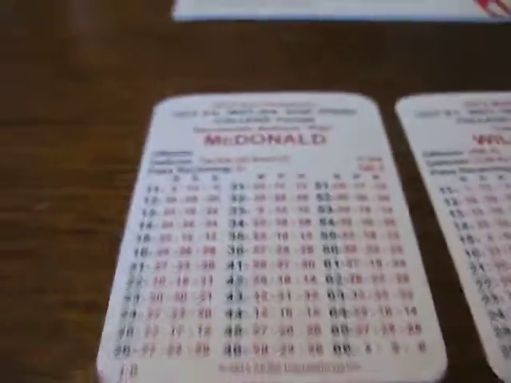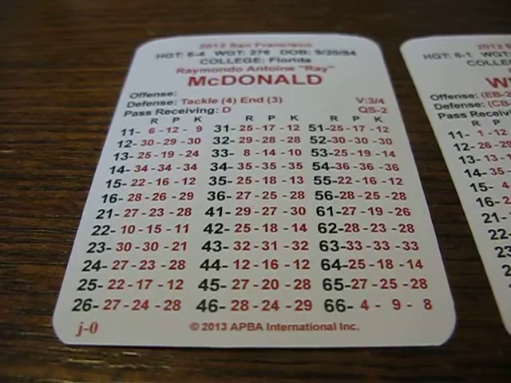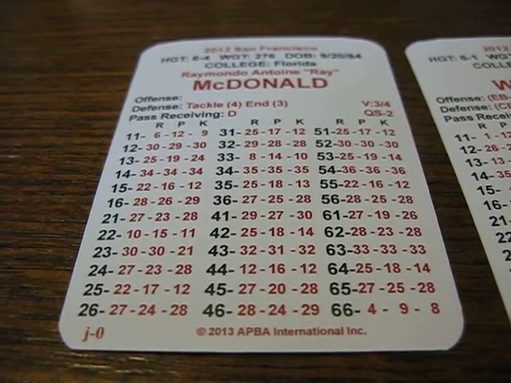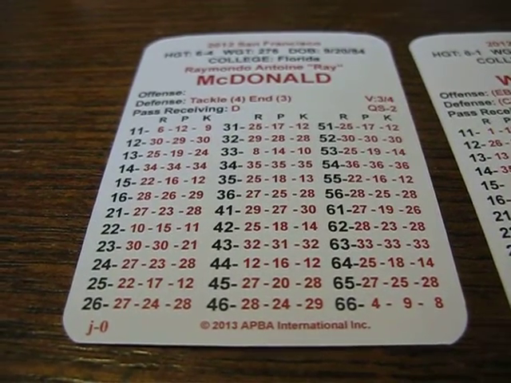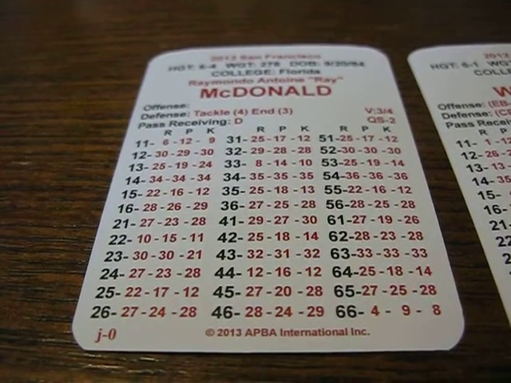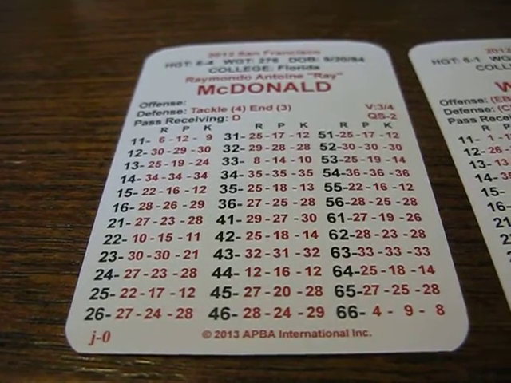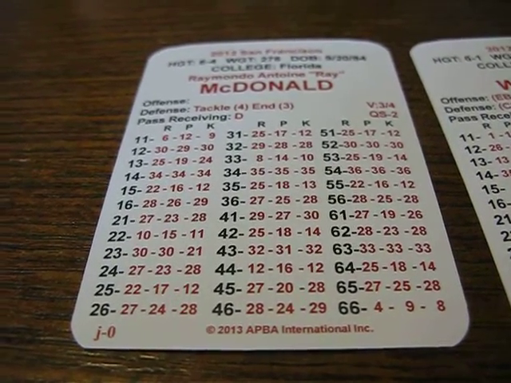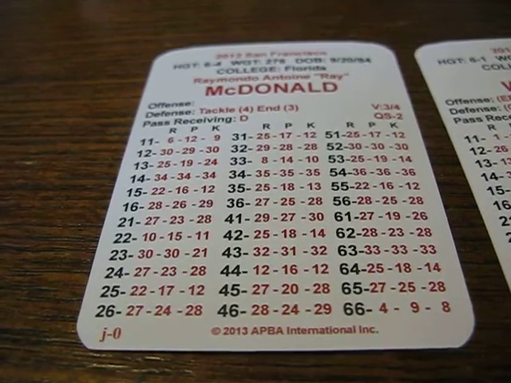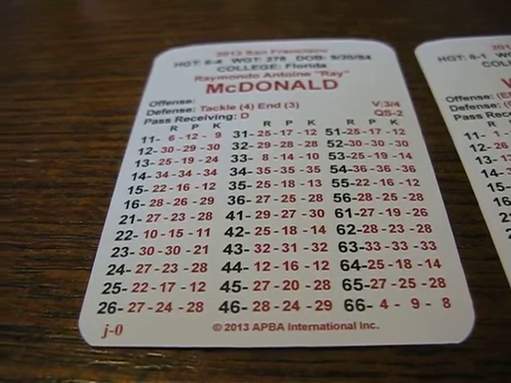All right, let's look at Ray McDonald's card. If you look at the lower left hand corner of his card, you'll see the letter J. That's the designation code for injury, and then -0. The 0 is his rating. A J-0 player can only miss one play.